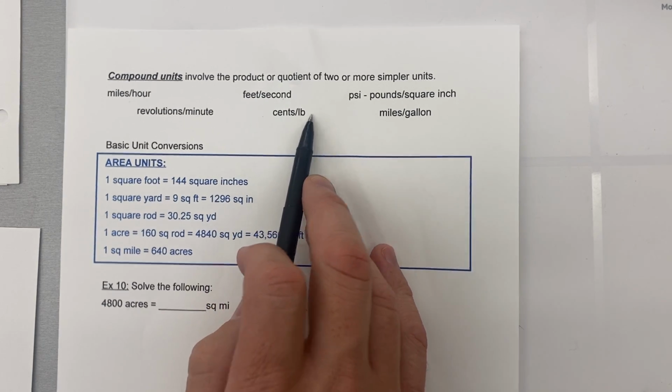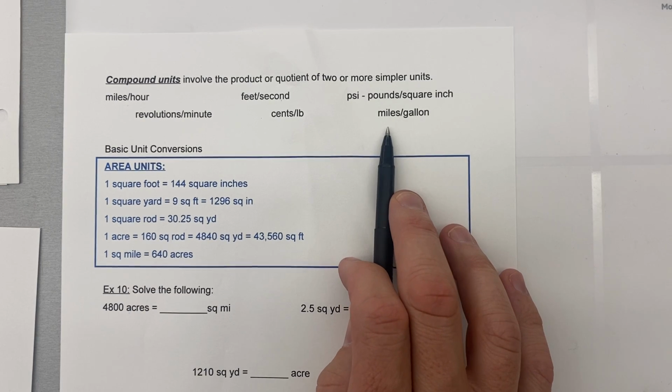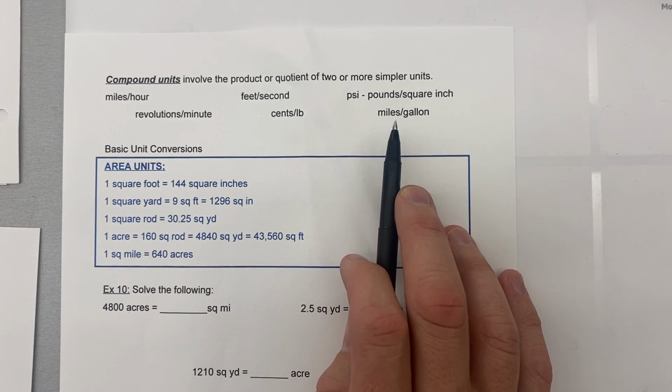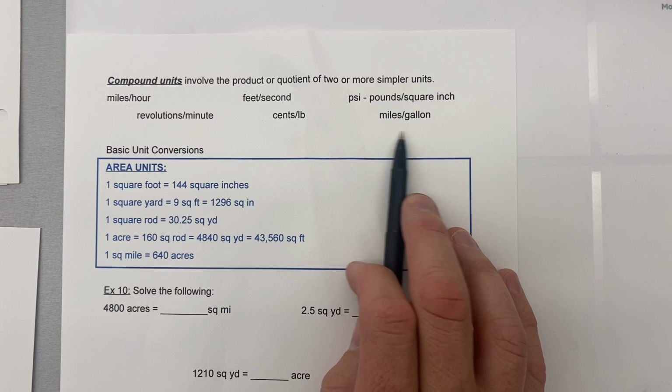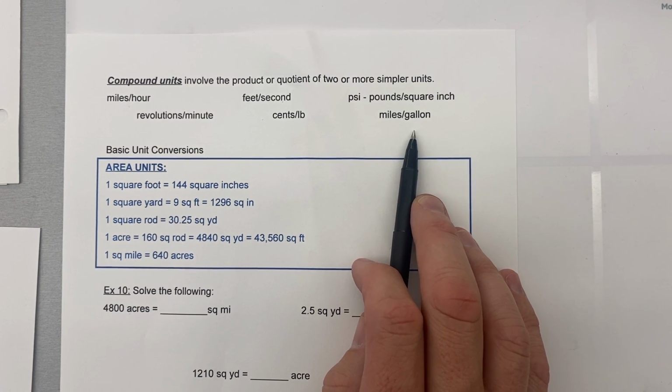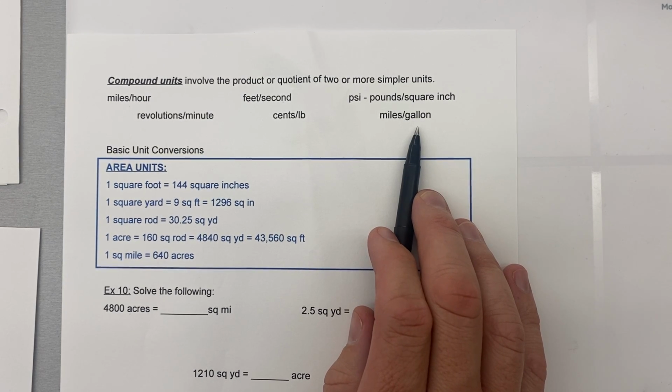Way better. Okay. Pull the peels off then. Miles per gallon? No. I think I can spend the extra 15 cents.